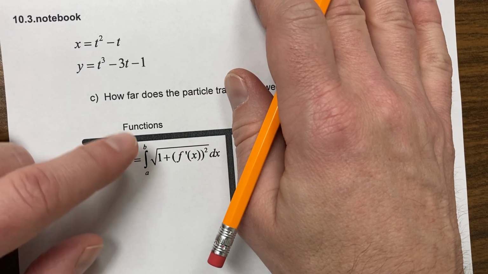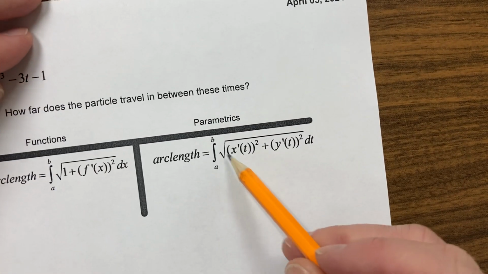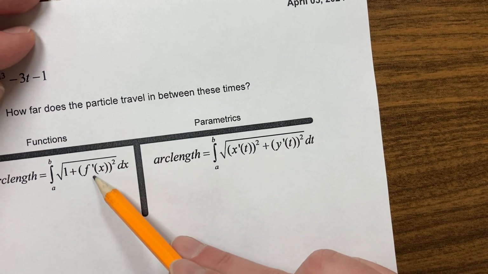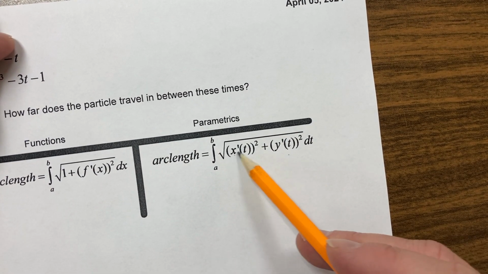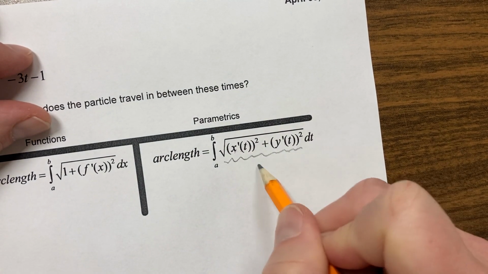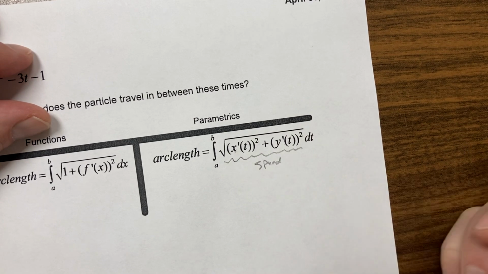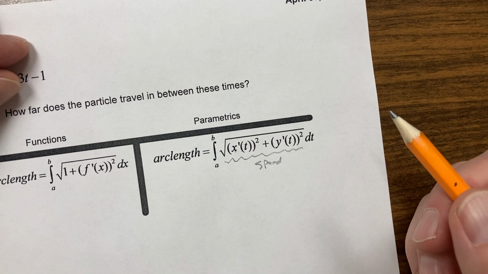We're going to do something very similar. Our arc length formula will be the integral of the square root, but since we have 2 different functions, we'll use each of their derivatives squared. This will look familiar because this is the speed formula. So we're integrating speed to find our arc length.